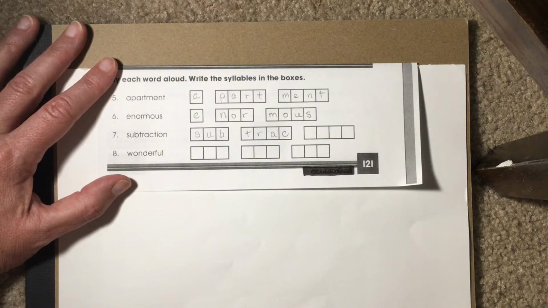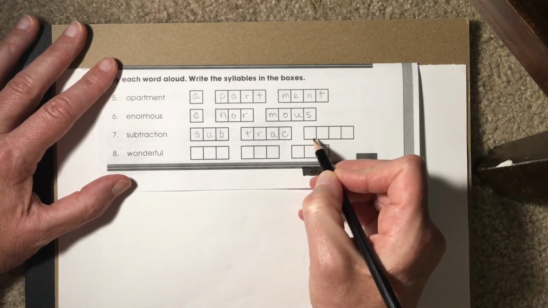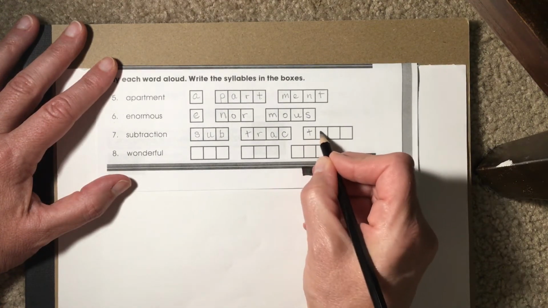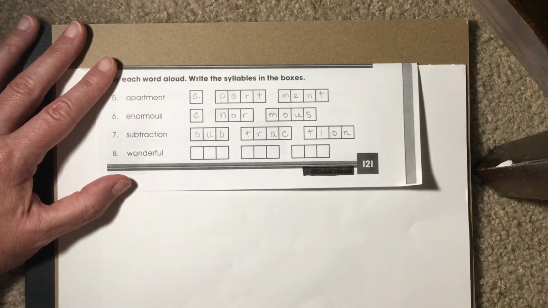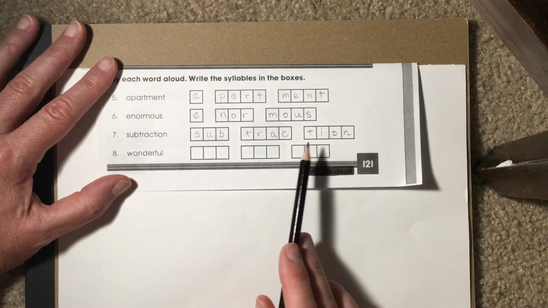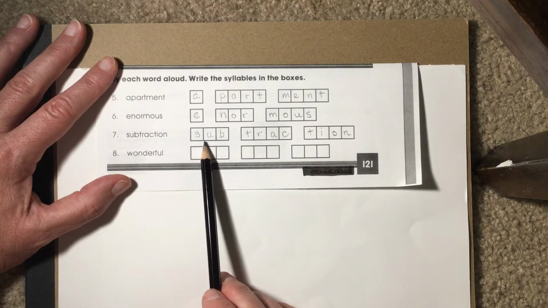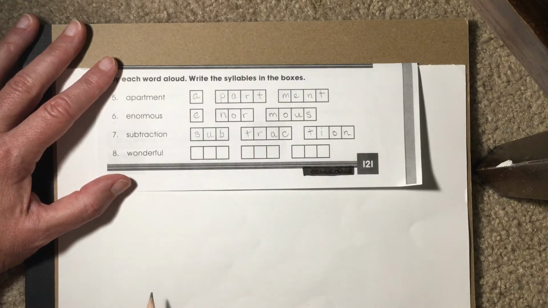This is a special syllable. A lot of times in words, when we hear the sound or syllable shun, it is spelled T-I-O-N. It's kind of a strange way to say shun or to spell shun, but that is the way it is done in a lot of words. So there's our syllabication for subtraction.